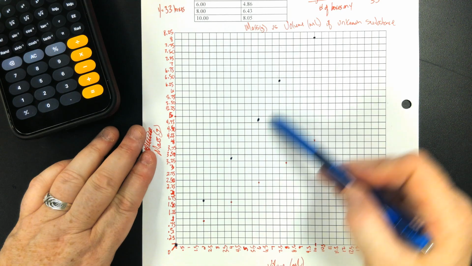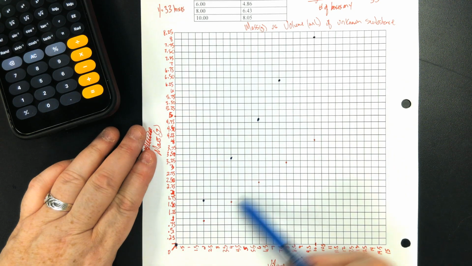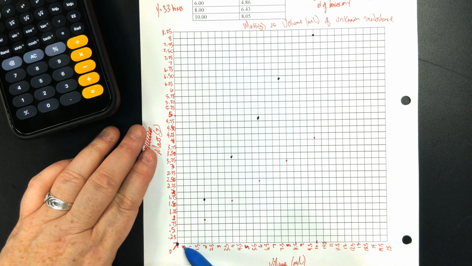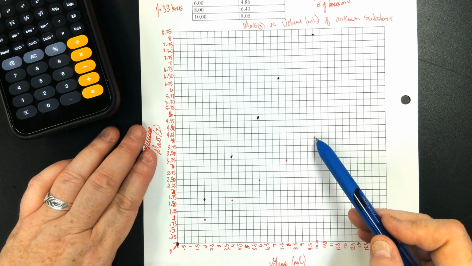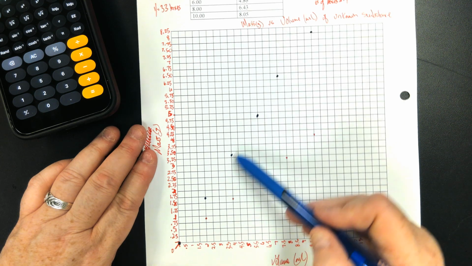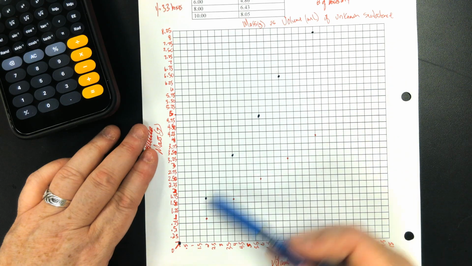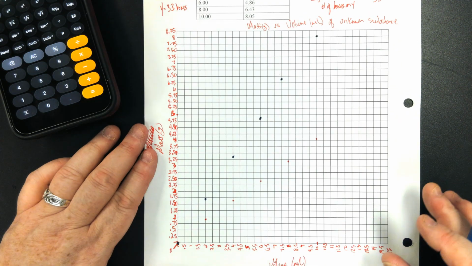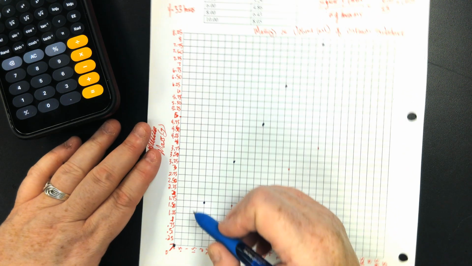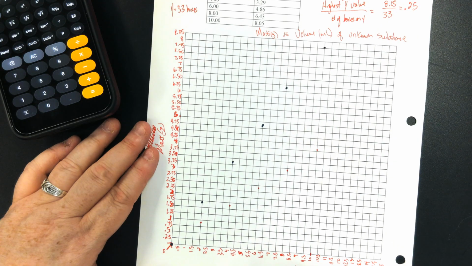And see how the difference is between scaling it just 10 to 10 versus scaling it out all the way, your data is stretched way out, and it's much easier to draw a best fit line, and it's much easier to find slope.